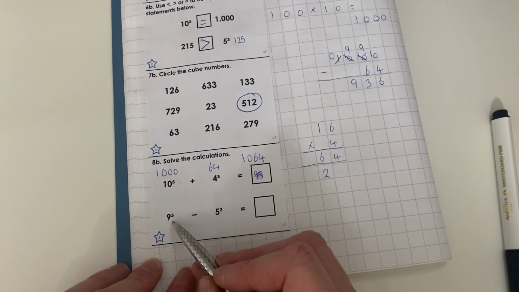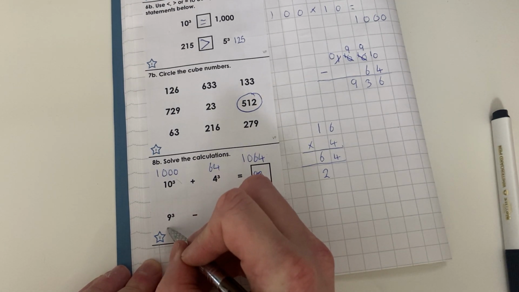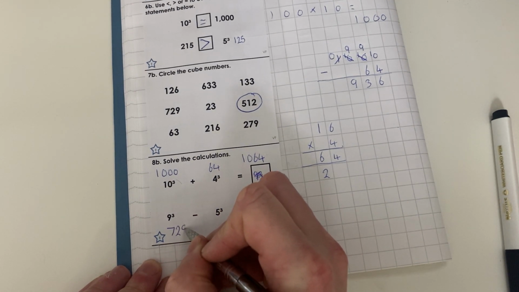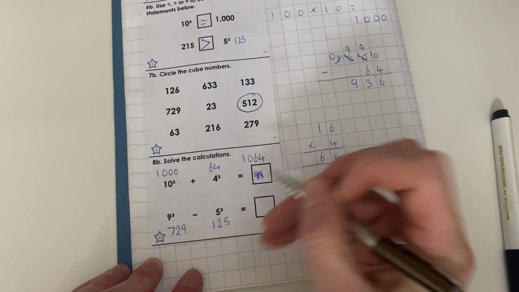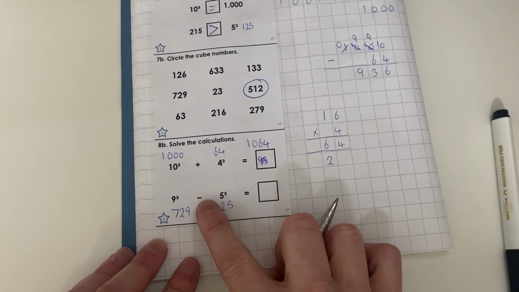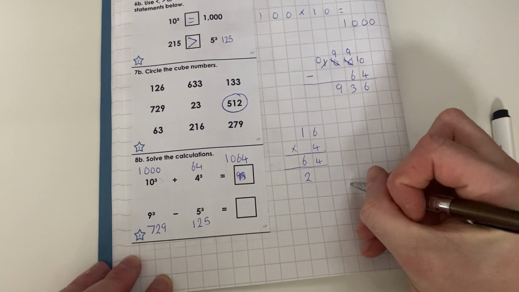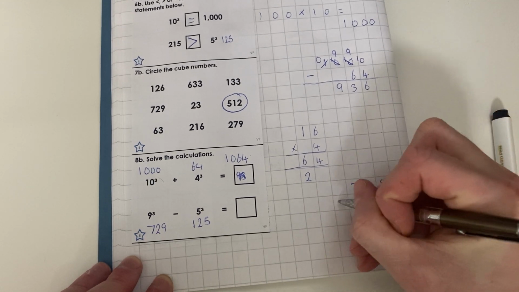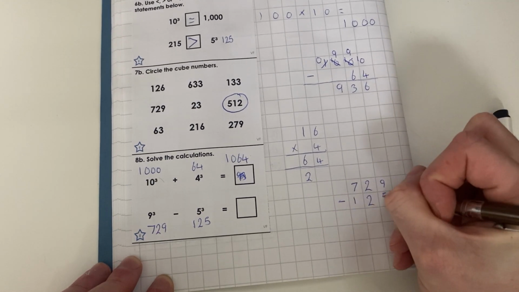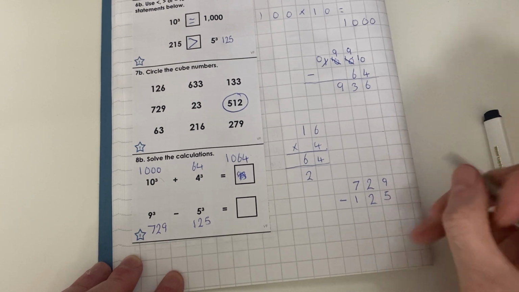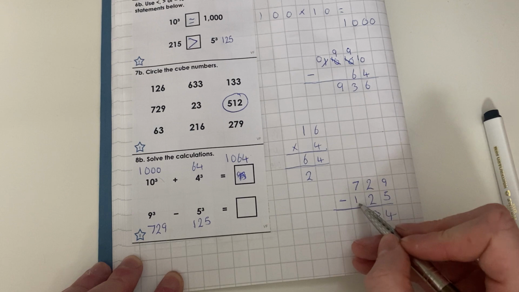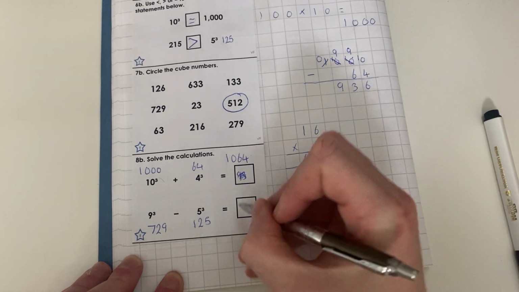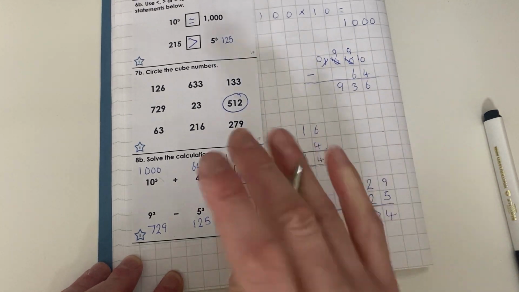9 cubed, that's 729. Take away 5 cubed, which is 125. Now we're going to double check. Yep, we need to take away. So we do 729 take away 125. 9 take away 5 equals 4. 2 take away 2 equals 0. 7 take away 1 equals 6. And that answer is 604.